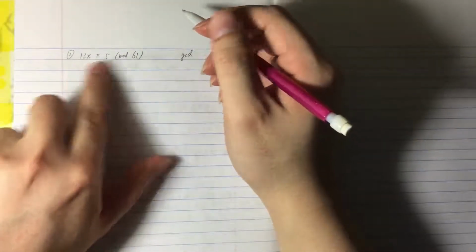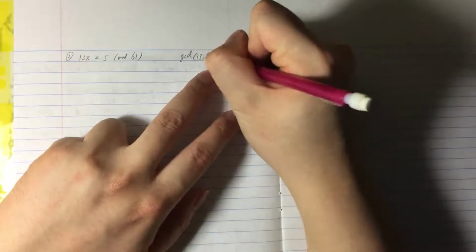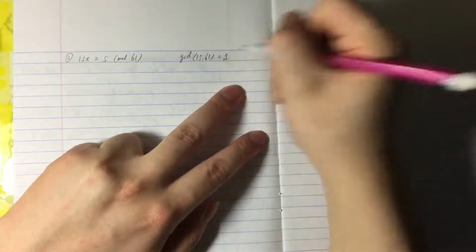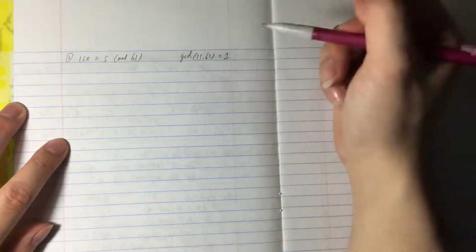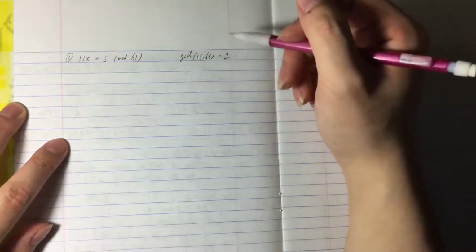So let's first of all check the GCD of 13 and 61. If I calculate correctly, it should be 1. Since both 13 and 61 are prime numbers, their GCD must be 1. So it satisfies the condition in case 1. We can apply case 1.